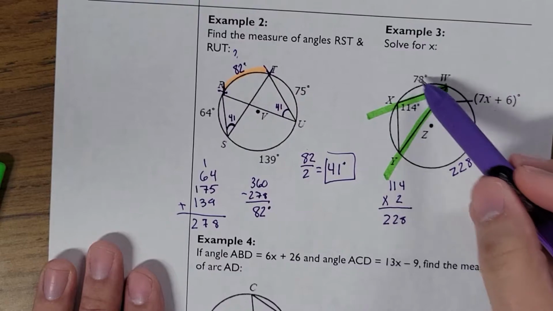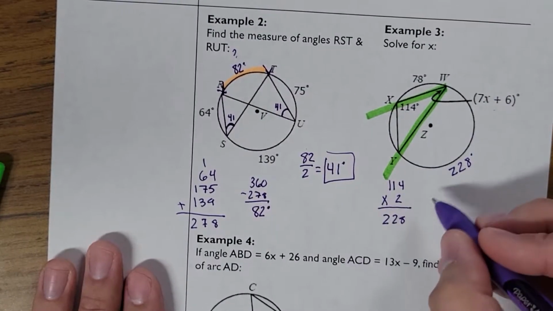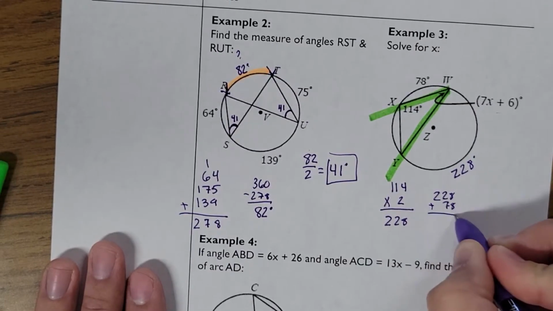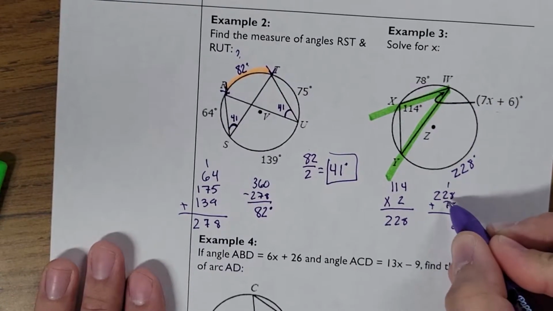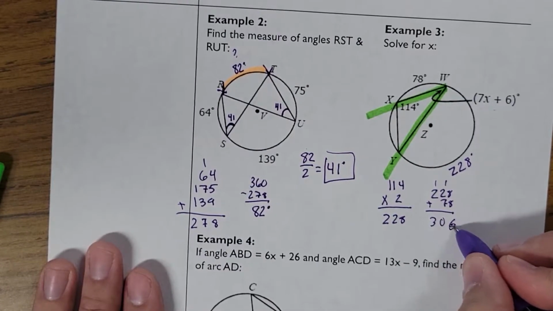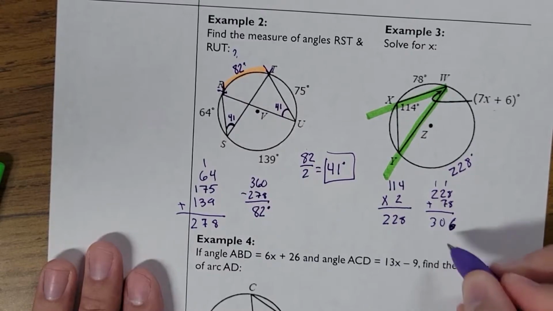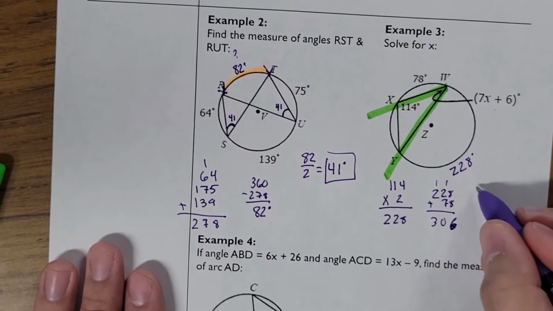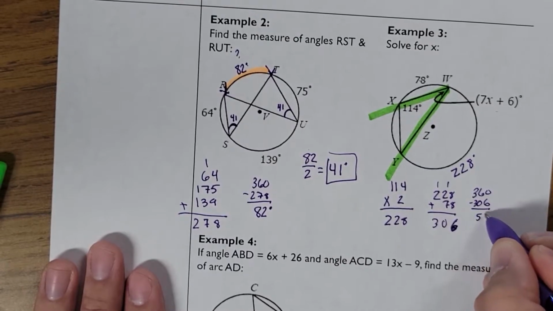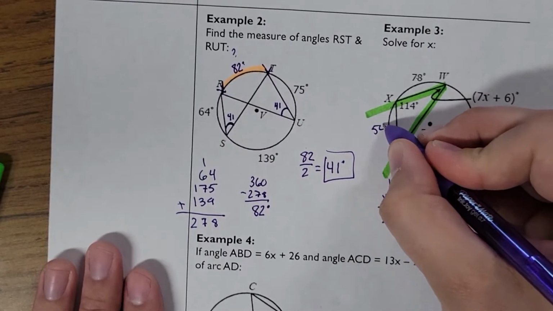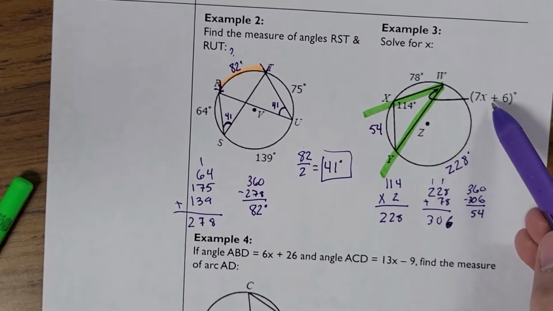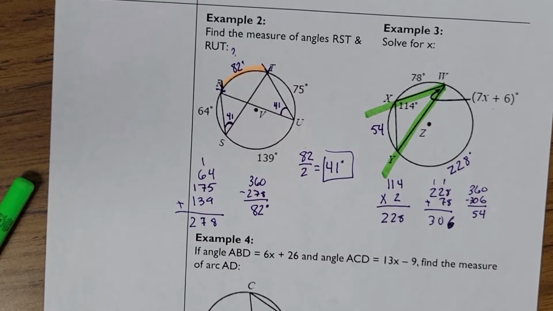Great, all I've got to do then is add these up, subtract it from 360, and then I know how big that one is. So 228 plus 78, it's going to give me a 16, that's going to give me a 10, that's going to give me a 3. Oh, wait, that's not a 300. Nope, 306. A little bit tougher, but still not hard. 360 minus 306, we're going to get 54, so I know that this is 54. Again, before you just jump into setting equal though, because if you set 7x plus 6 equal to 54, you would not get that right.